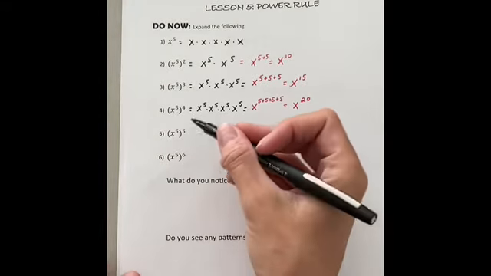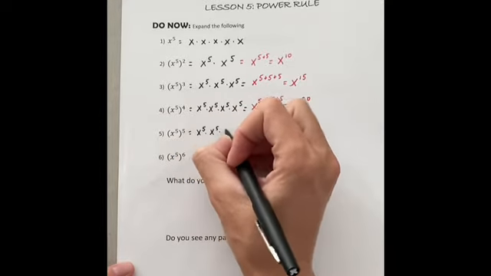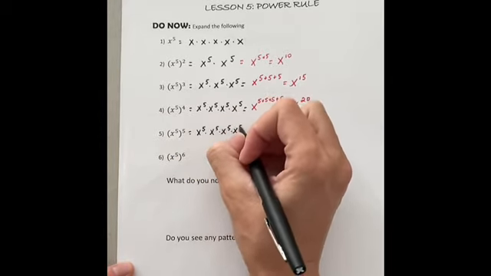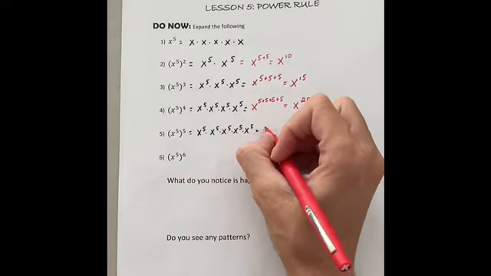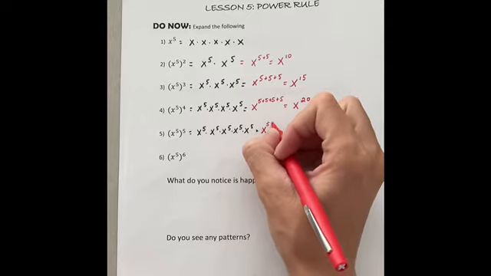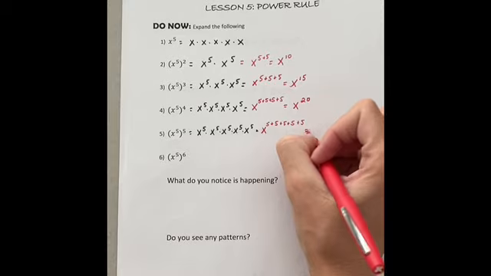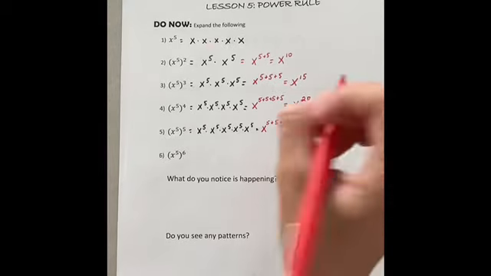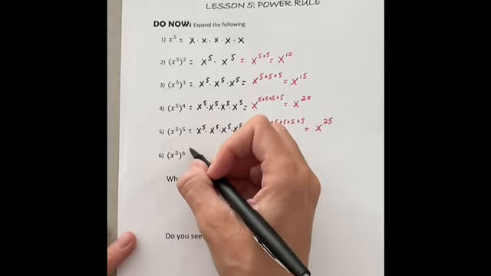Now I have x to the 5th to the 5th, so I need to multiply x to the 5th 5 times. And then if I were to simplify that, I'm multiplying, so I need to add all my exponents. So it becomes x to the 5 plus 5 plus 5 plus 5 plus 5, which gives me x to the 25th. Then I have x to the 5th to the 6th power.